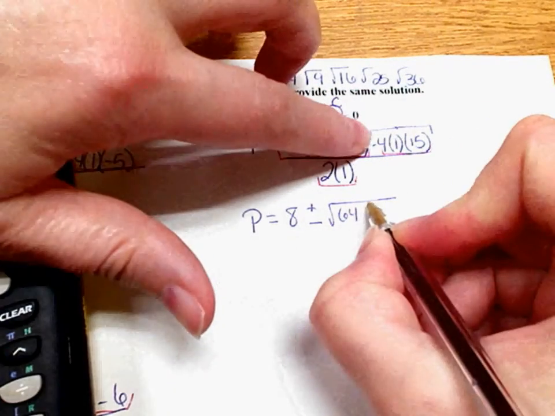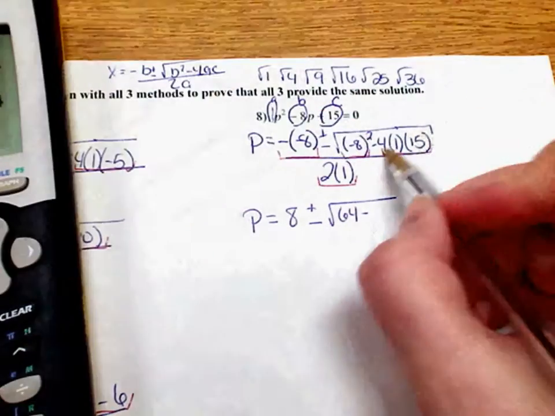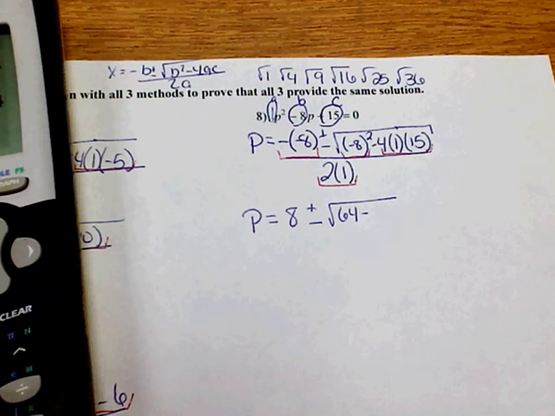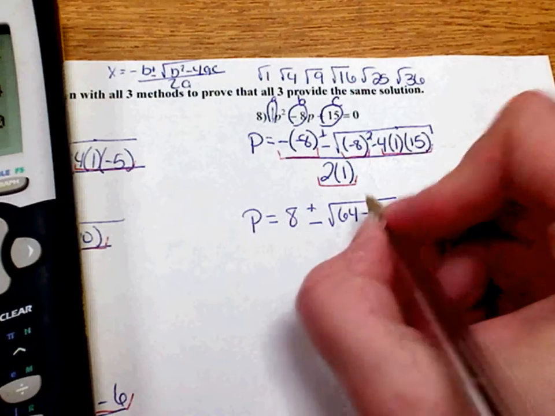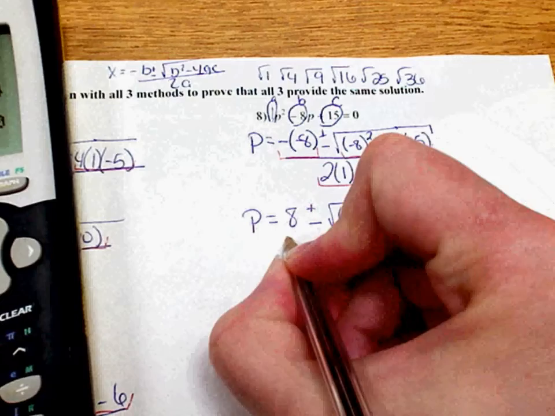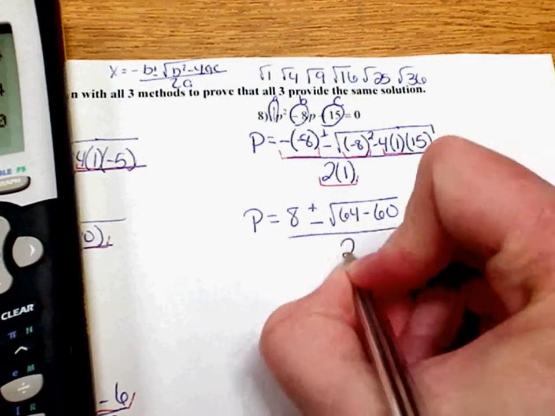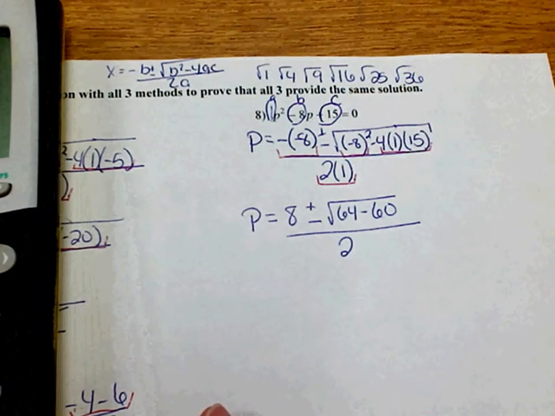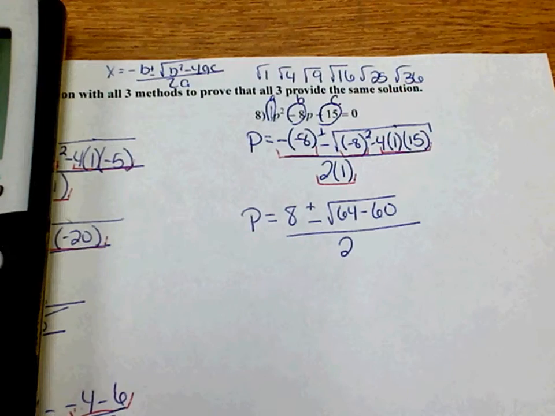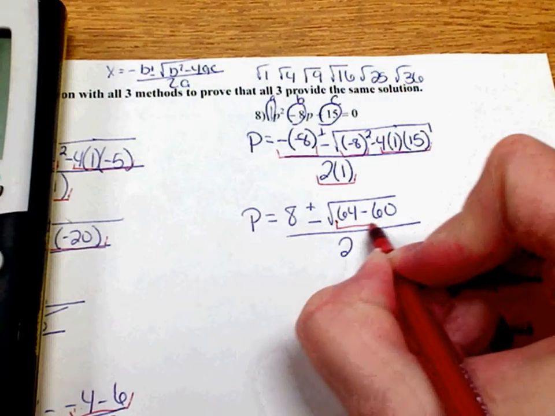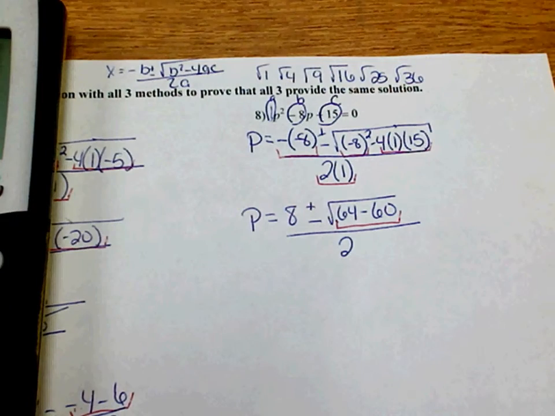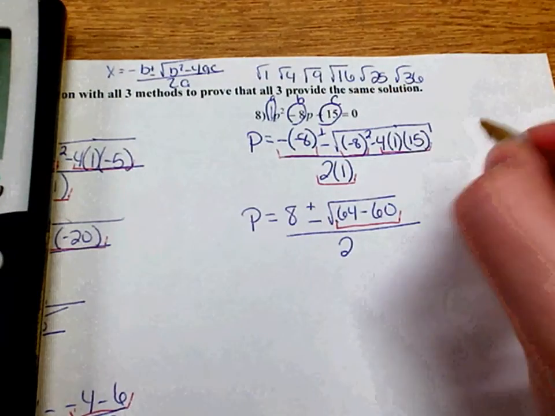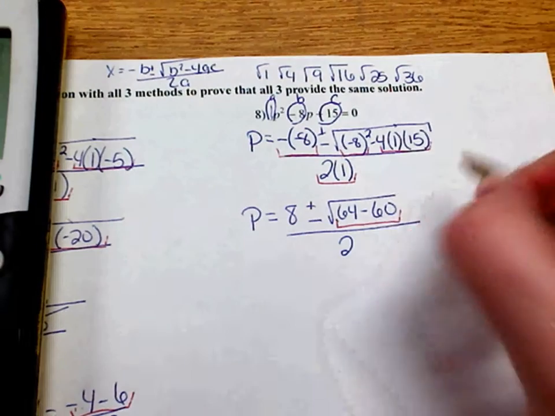And then the minus I'm just writing down, and then I'm doing 4 times 15 times 1, or 4 times 1 times 15, and I'm going to get 60. And then 2 times 1 is 2. Okay? So then I want to simplify any pieces that I can again, and here's a piece right there that I can simplify. Every other piece, I'm going to write it over here just so I have more room than I did last time.